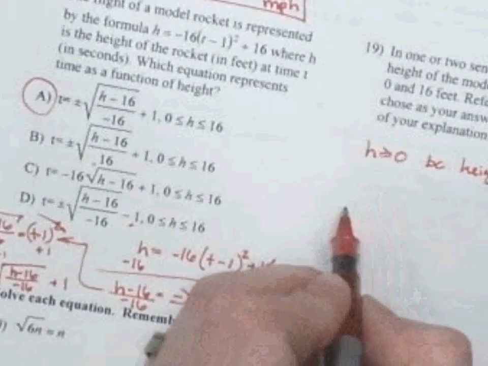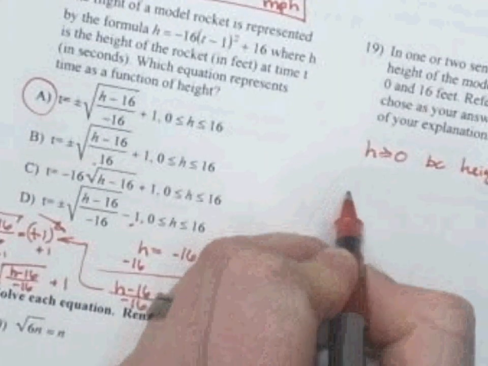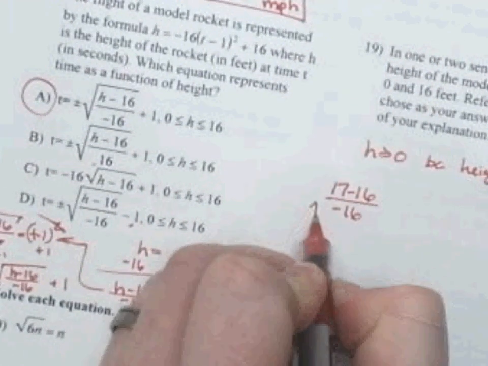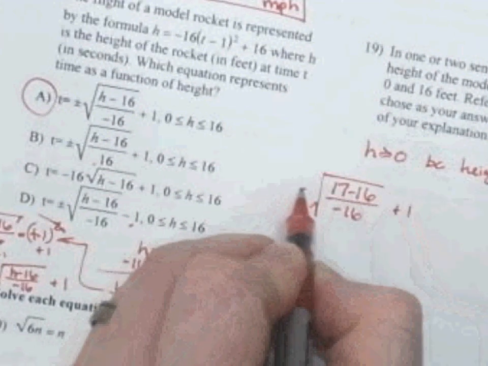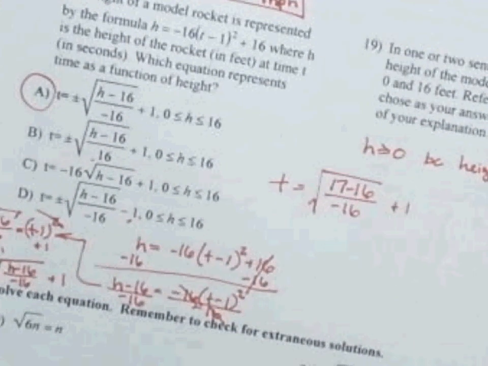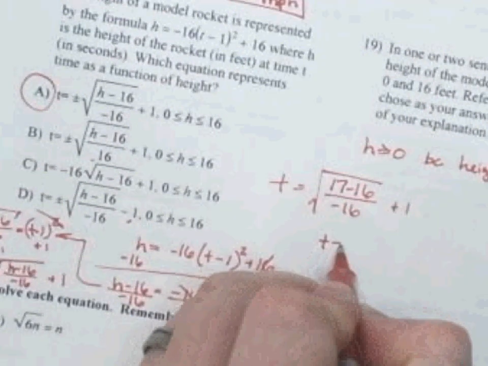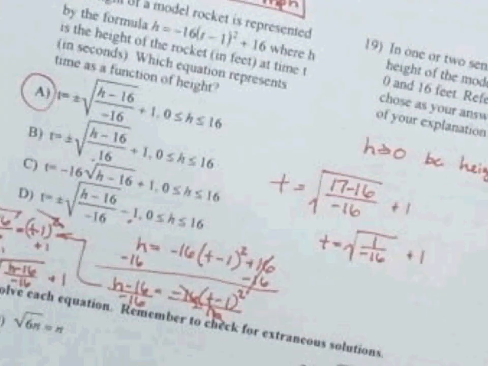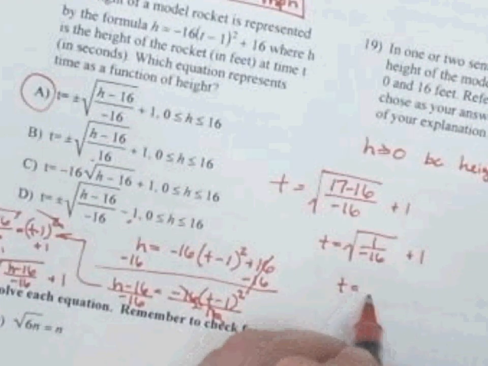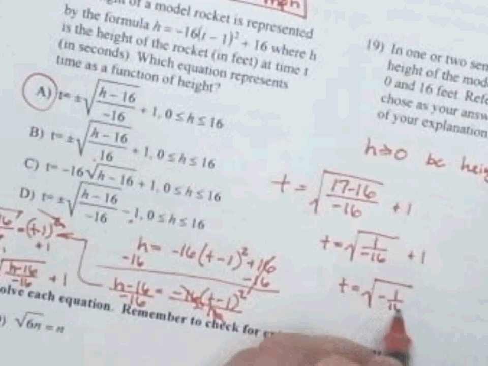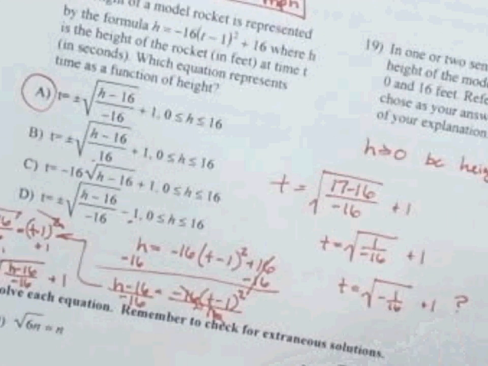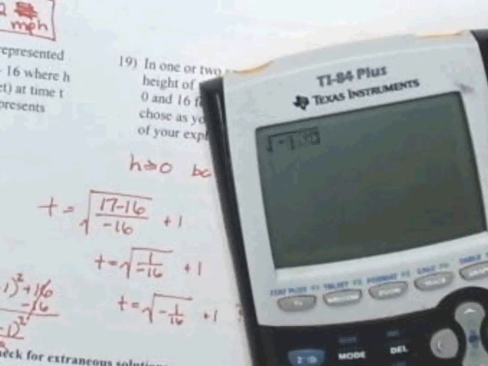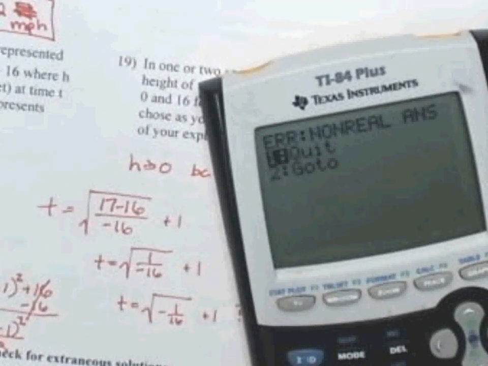So that's where we're going to reference this equation over here. What would happen if our height was greater than 16? Okay, so let's say our height was 17. You plug that in. You get t equals the square root of 1 over negative 16 plus 1. You starting to see the problem yet? T is equal to the square root of negative 1 over 16 plus 1. Okay. For the folks at home, what is the square root of negative 1 divided by 16?